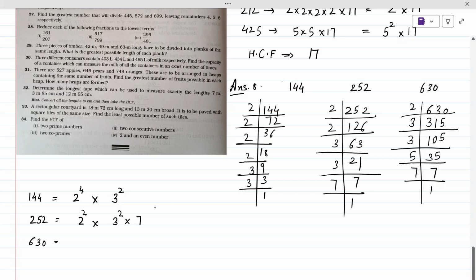I have only 1, 2 here, so this is 2 only. For 3, we have 3 raised to the power 2 here, and 1 5 and 1 7. And now what is the formula to get the HCF? We will take the least power of the common numbers. So let us first see what are the common numbers. We have 2 common in everyone. Yes. But what is the least power of 2? That is 1 here. So that means I am taking 2 raised to the power 1, which is 2 only.